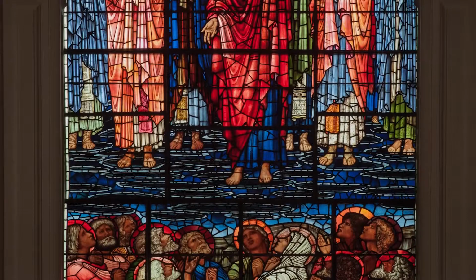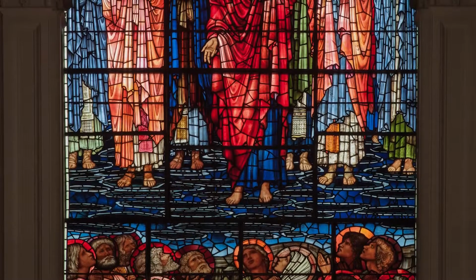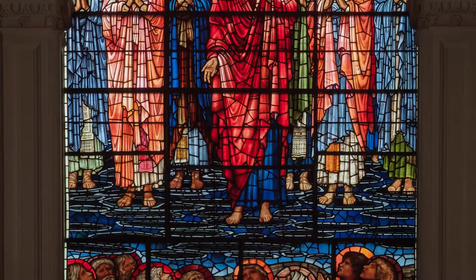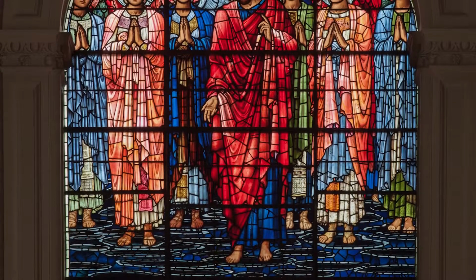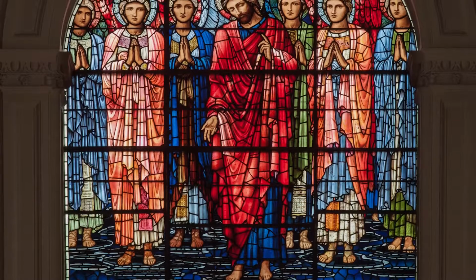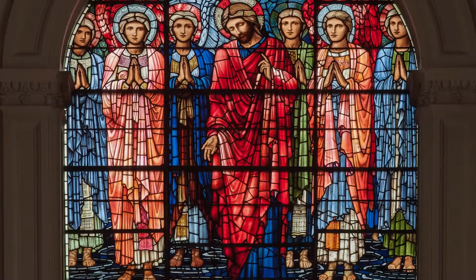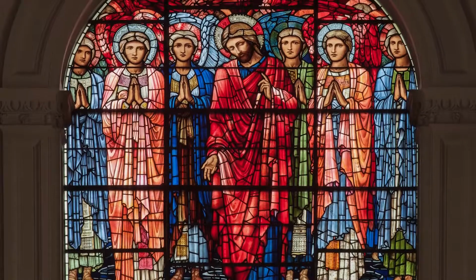Jesus, fully God and fully man, lives forever praying for us. As you look at this window, I pray that you will know in your heart and mind the tender love of the risen Christ for all time.